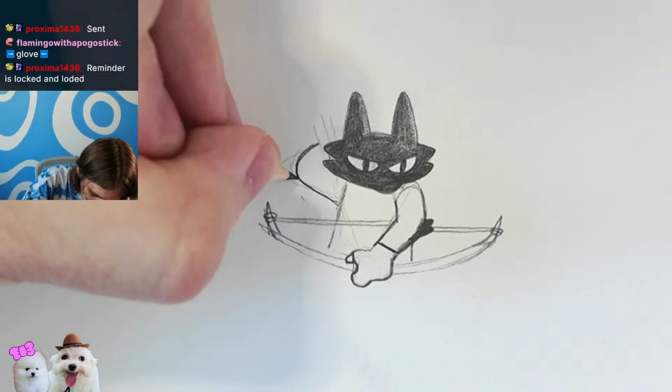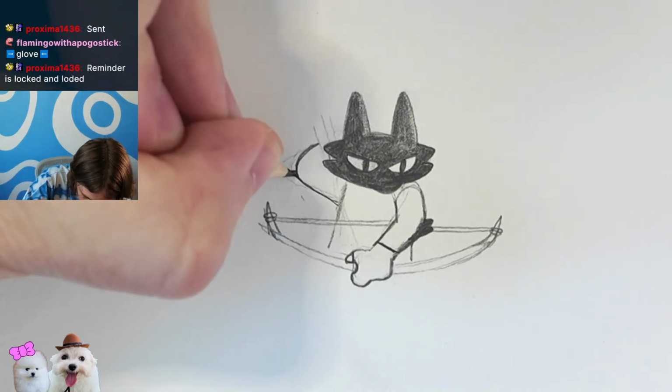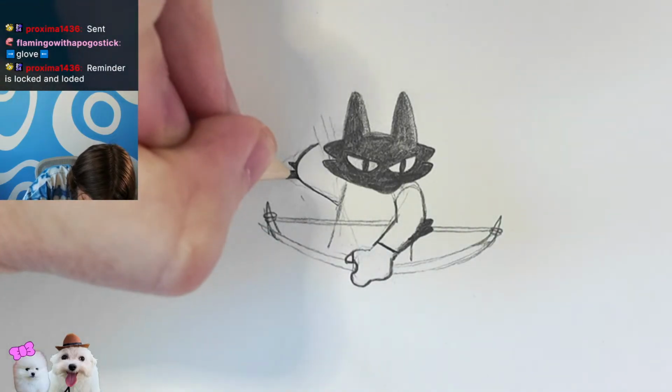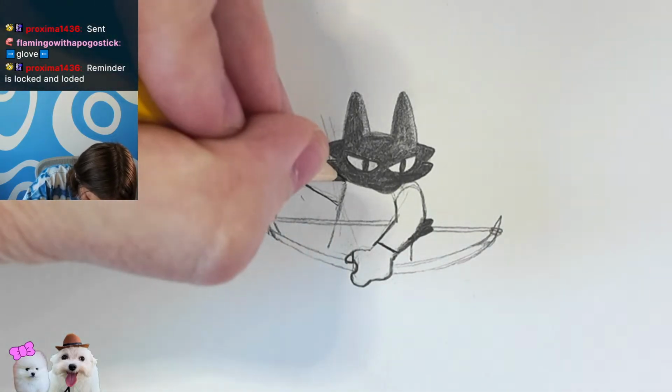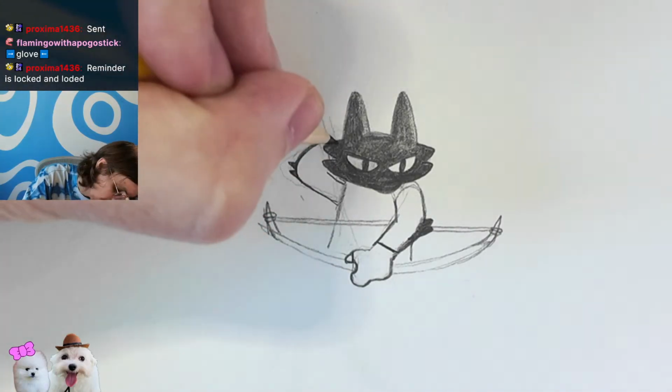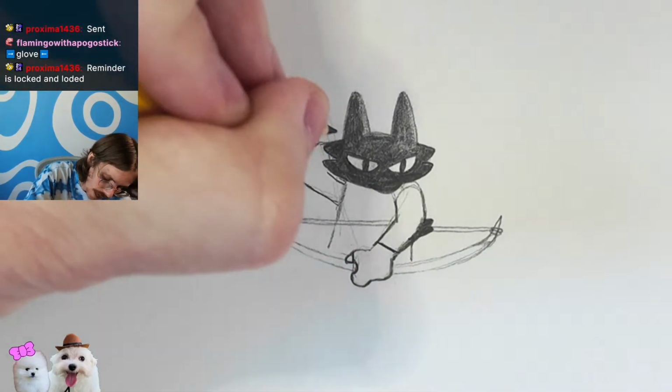And this is the next tough part, is reaching for an arrow. But maybe I'll just kind of hide the hand.